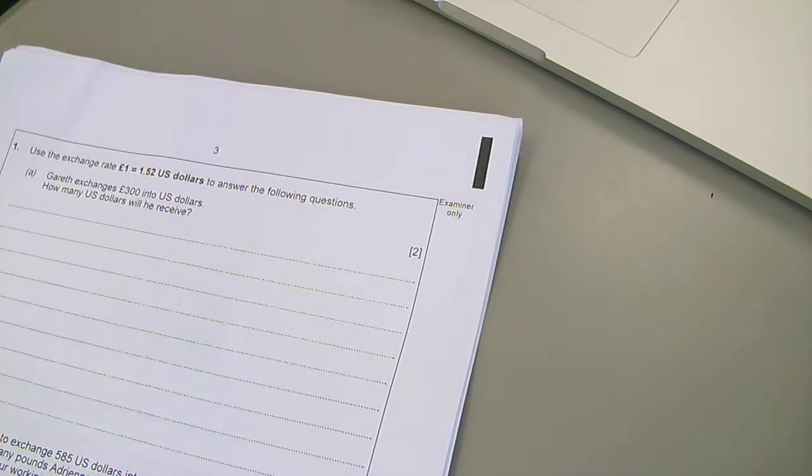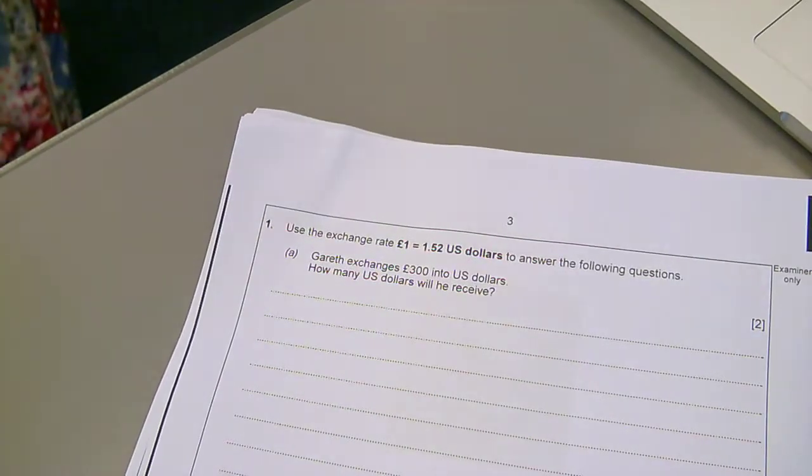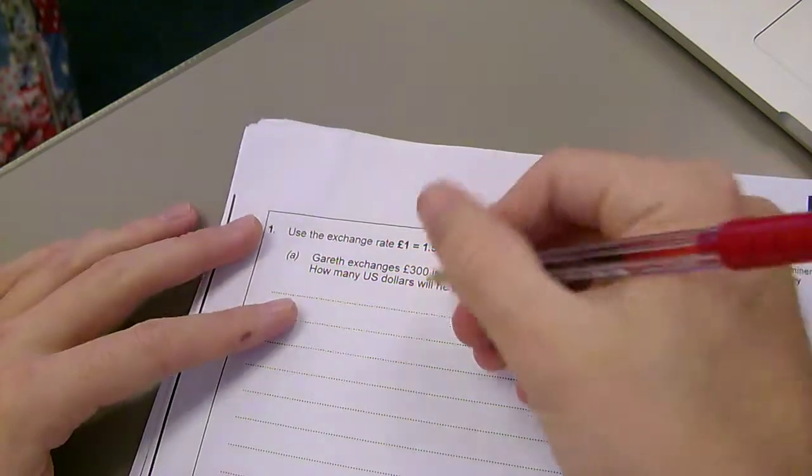So start off with an easy one just to get our morale picked up. And this is non-calculator, isn't it? Yeah. Okay, so this is what they were given last year. They were given an exchange rate, and that's why I looked at it just to check it wasn't calculated then, because that seems like a pretty nasty question.